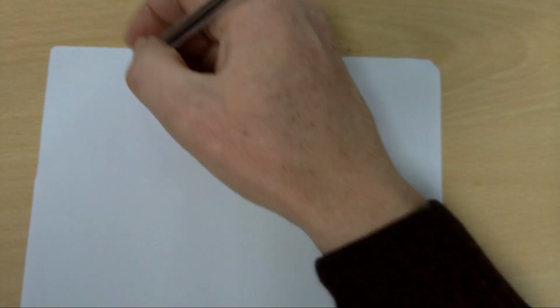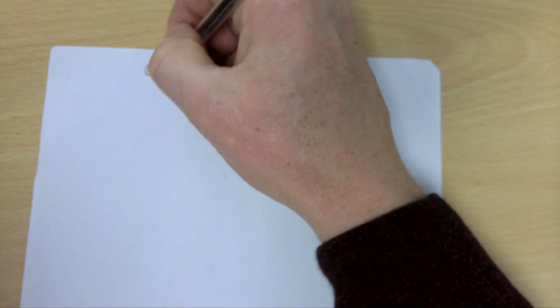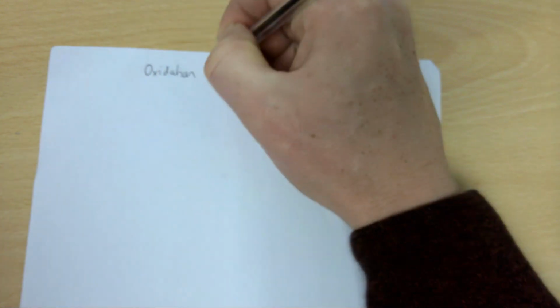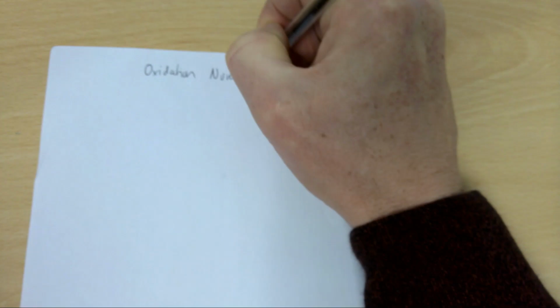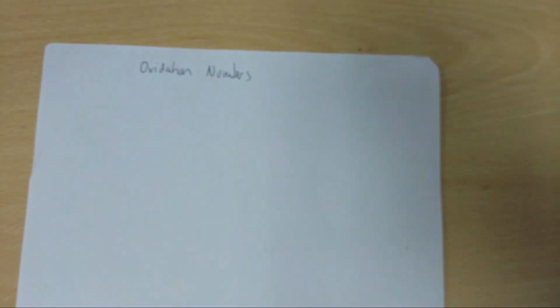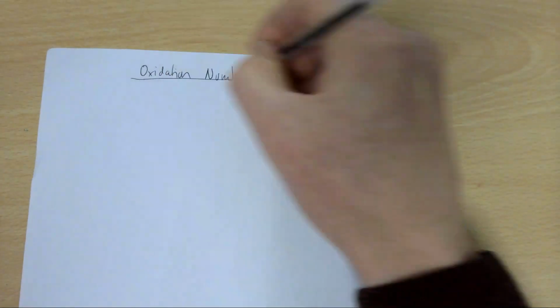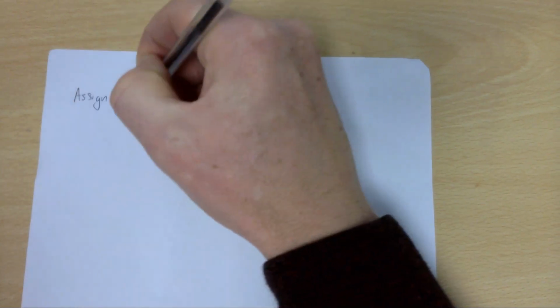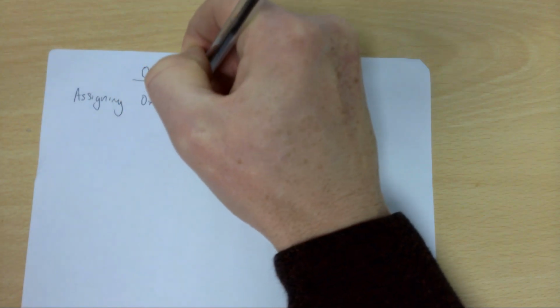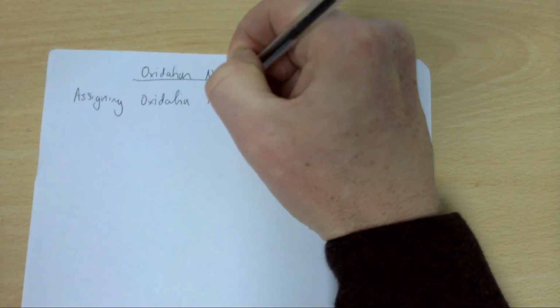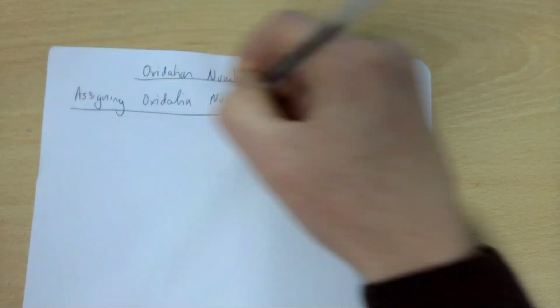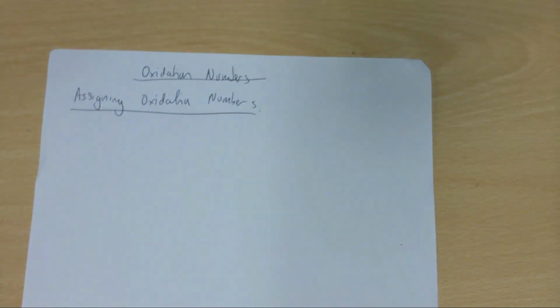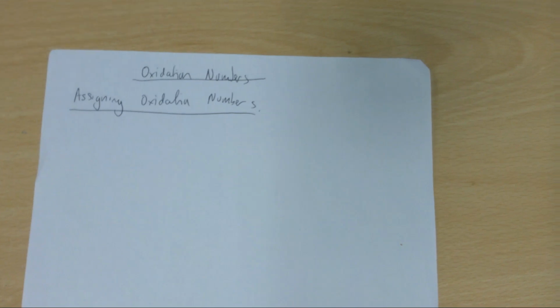Going to be all about oxidation numbers today, and we're going to start off with assigning oxidation numbers. I made a bit of a hash of explaining this last time. I think I tried to squeeze it into a part of a lesson that wasn't appropriate.